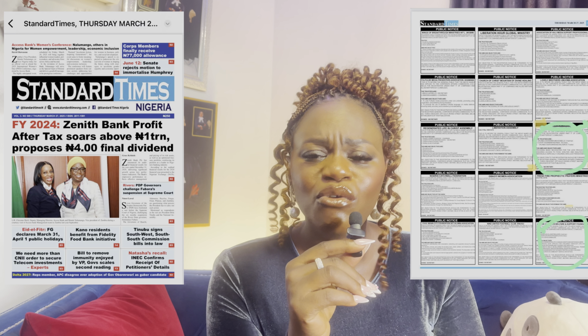You don't need to upload the whole entire newspaper online. What you need to upload is just the front page and the page where your NGO is mentioned. I hope that was simple.